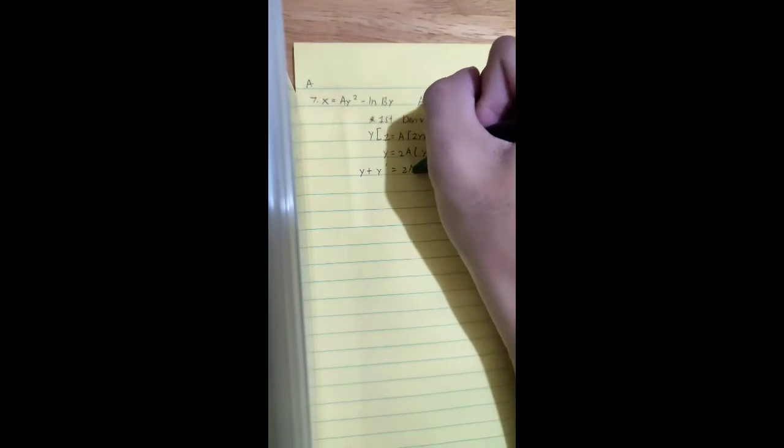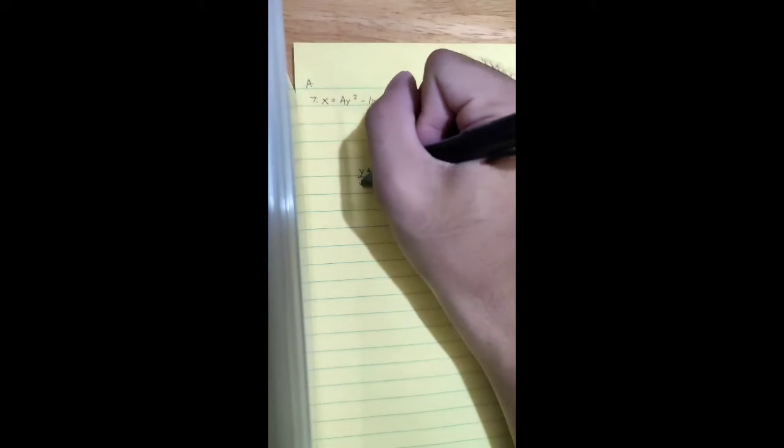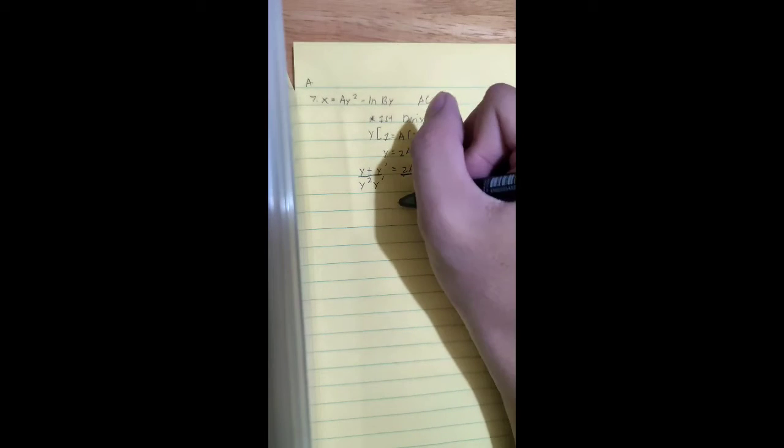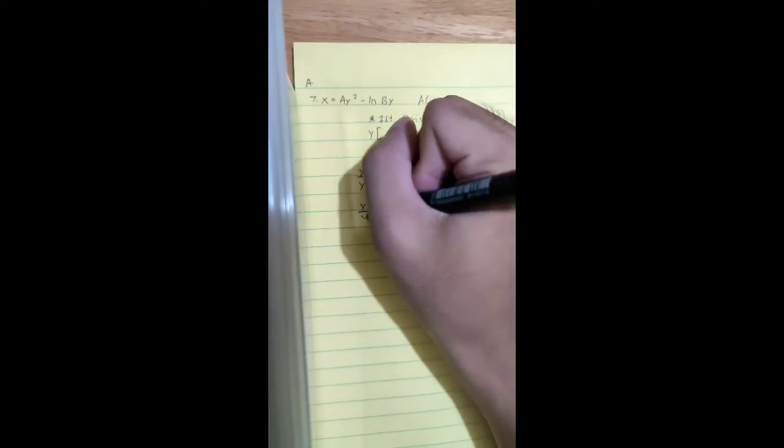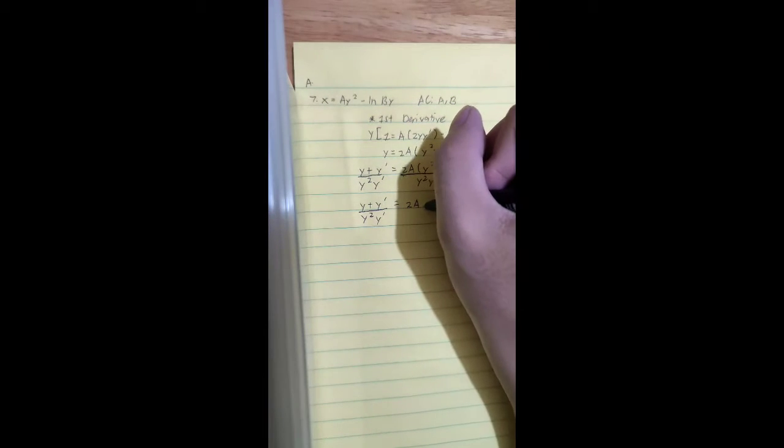So transpose the negative y prime and simplify the equation. So divide both sides by y squared and y prime. So we can remove the constant of 2a. So the answer will be, so this is our first derivative.